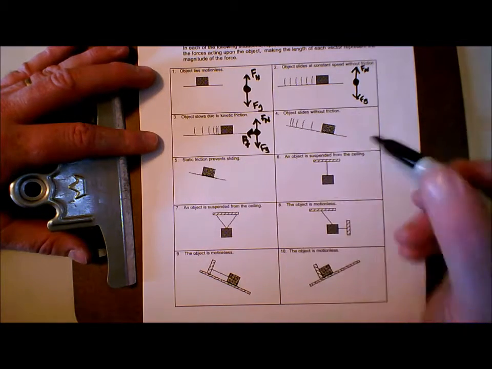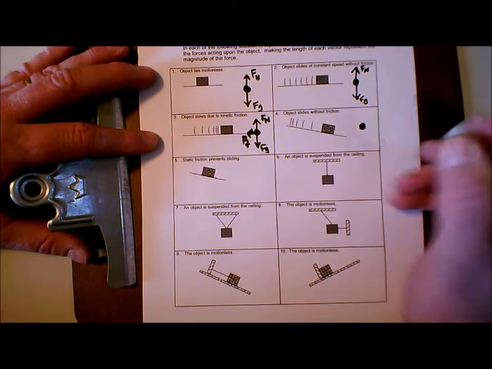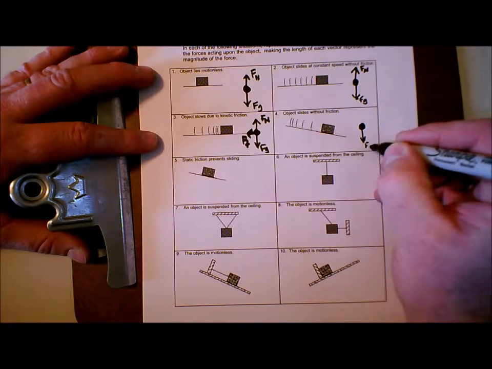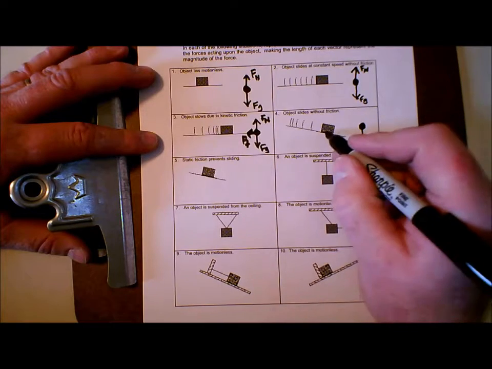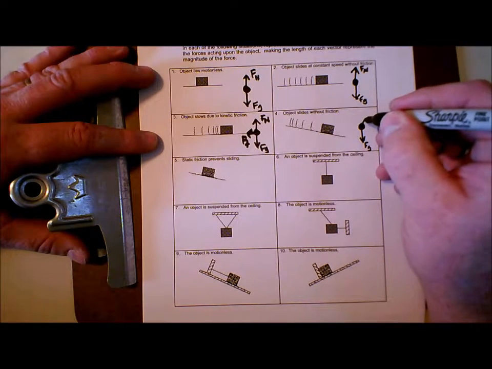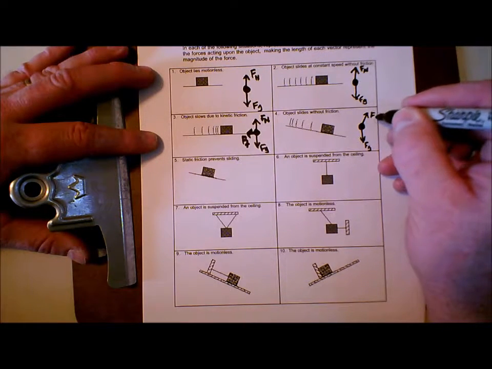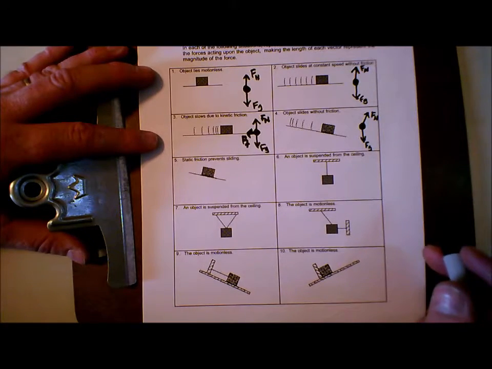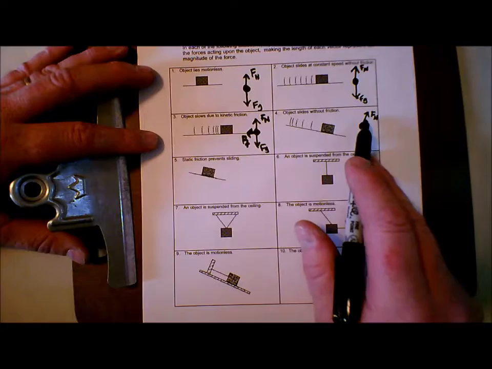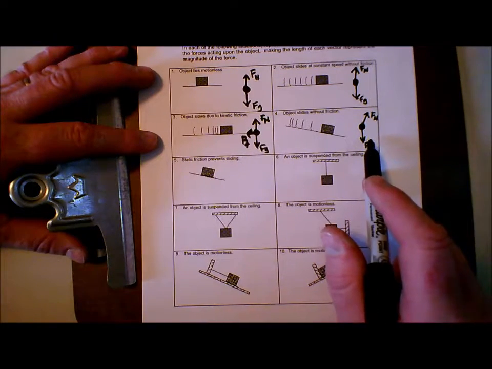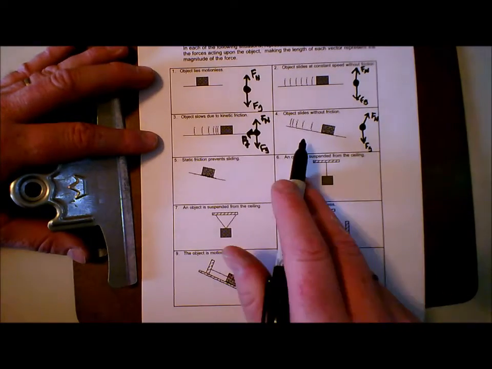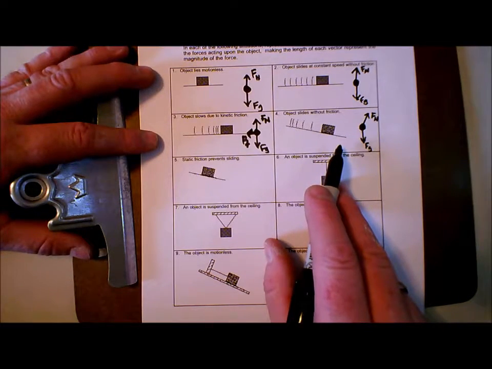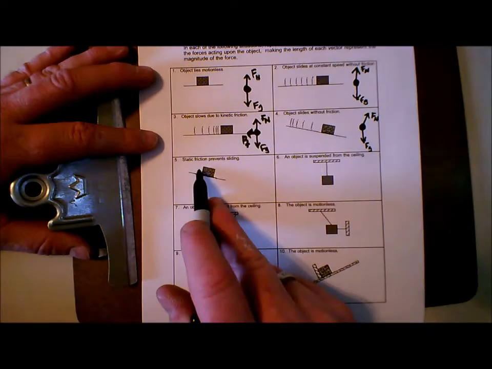Let's look at this one. Object slides without friction. Start with my system here. Have my force of gravity, which is straight down, and then perpendicular to the surface, I'm going to have a normal force. There is no friction, so that's it. Notice they're not balanced because they're not in the same direction, so they don't cancel each other out completely, and that's okay, because if it's sliding without friction, I know that this is going to accelerate, and so I expect the forces not to be balanced.